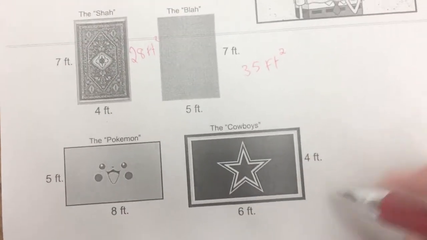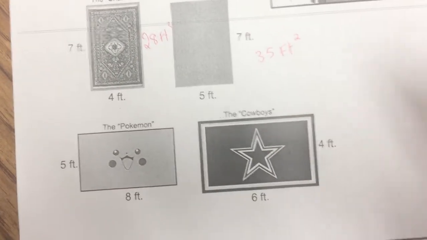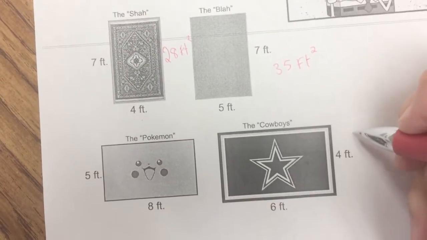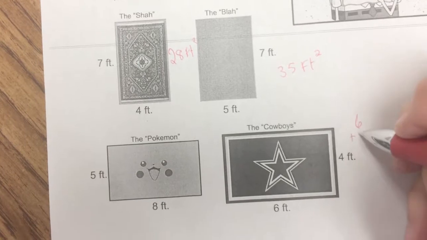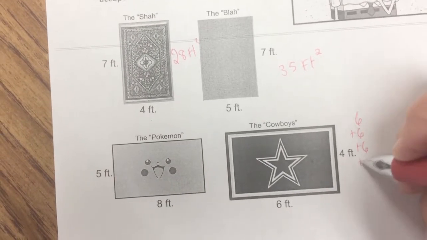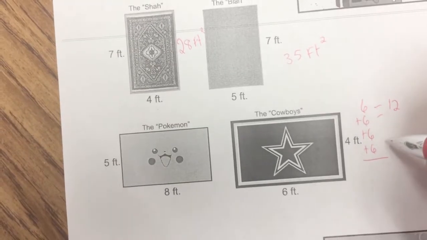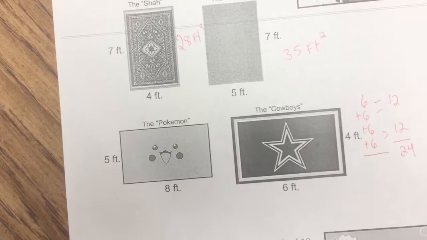Okay, so you could use a strategy if you didn't know what 4 times 6 equals. You're in 4th grade. Well, maybe you didn't practice very much in 3rd grade, but you could use a strategy like this. You could write 4 6s. So let's see, 6 plus 6 is 12. 6 plus 6 again is 12. 12 plus 12 is 24.